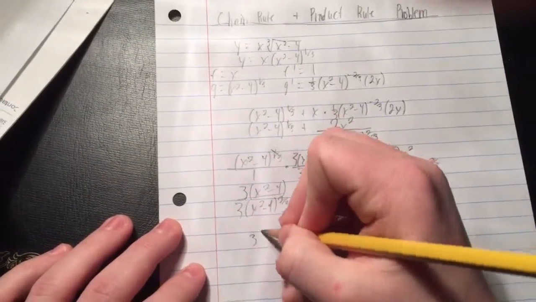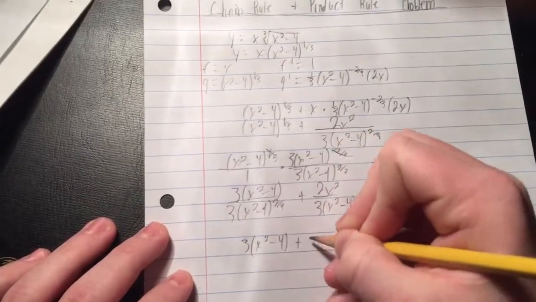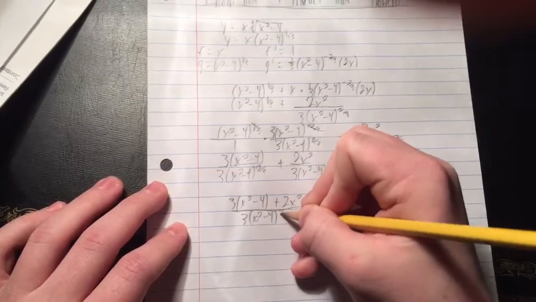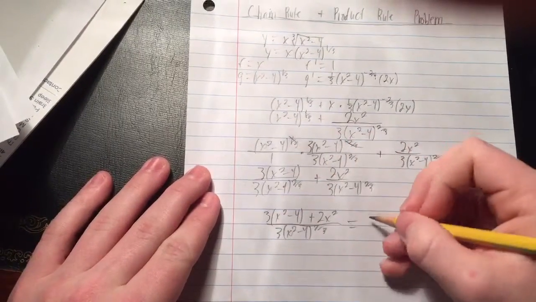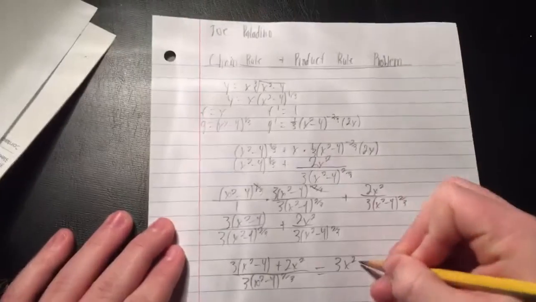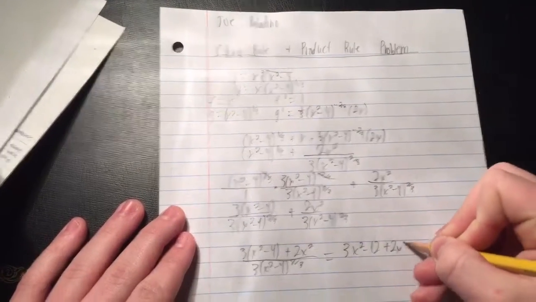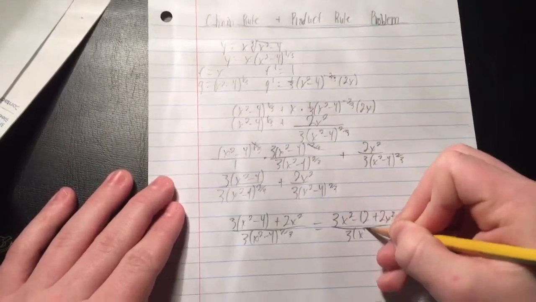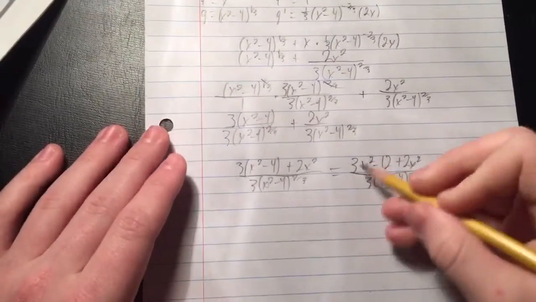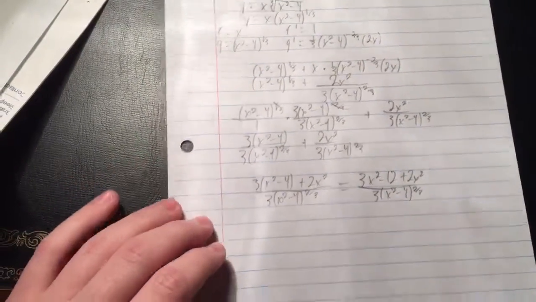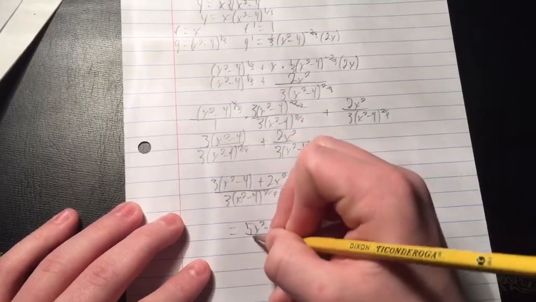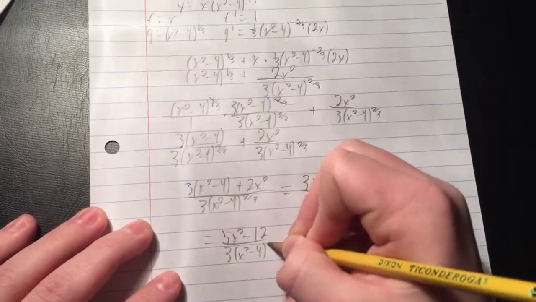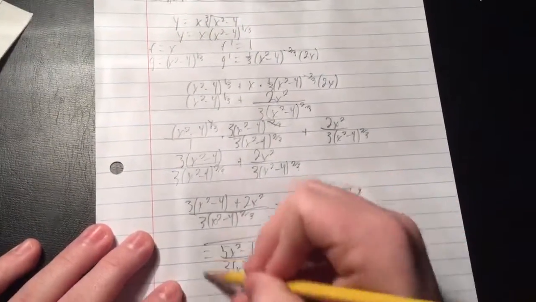So I could get 3 times (x squared minus 4) plus 2x squared over 3 times (x squared minus 4) to the 2/3. So one more thing I could do is just simplify this. So just distribute 3. And so it would be 3x squared minus 12 plus 2x squared over the same thing, 3 times (x squared minus 4) to the 2/3. So now I could just combine 3x squared and 2x squared. And my final answer would be 5x squared minus 12 all over 3 times (x squared minus 4) to the 2/3. So that is that.